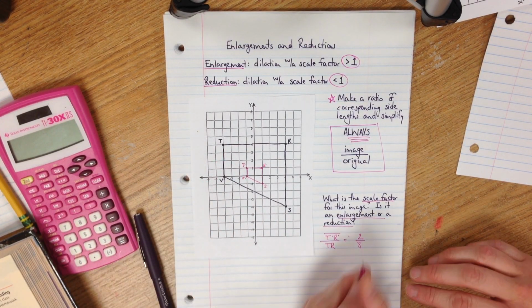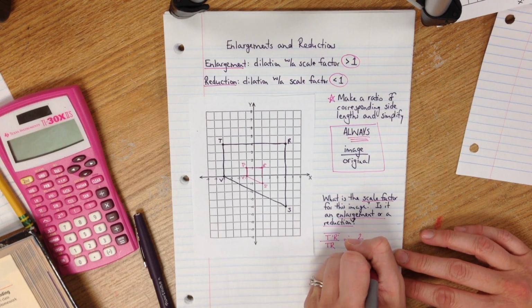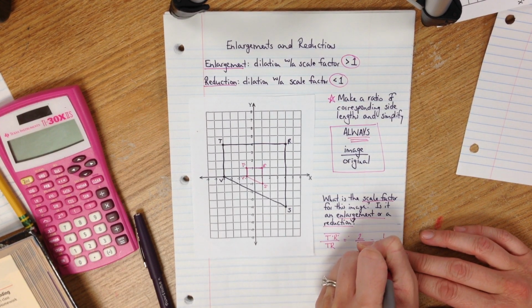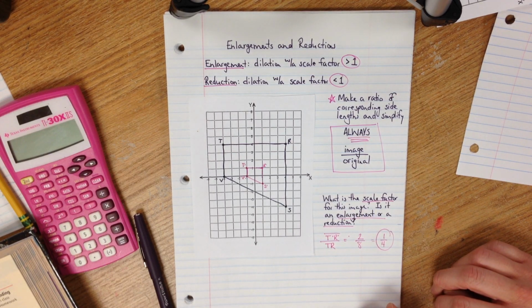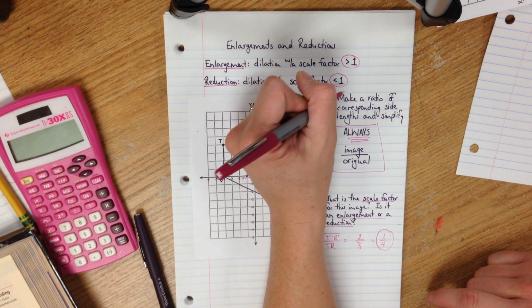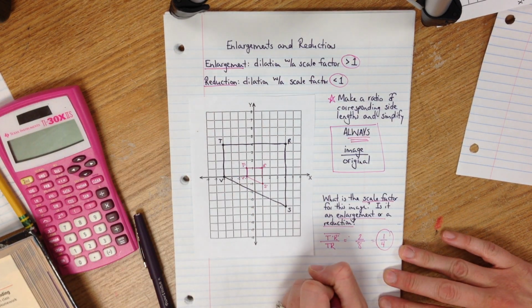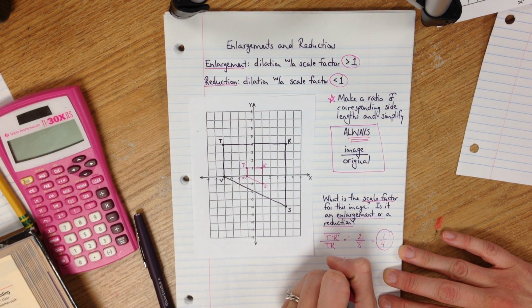So our scale is 2/8, but we need to simplify it down, so that's the same as 1/4. And so the scale factor is 1/4. And since 1/4 is less than 1, this is a reduction. Okay?